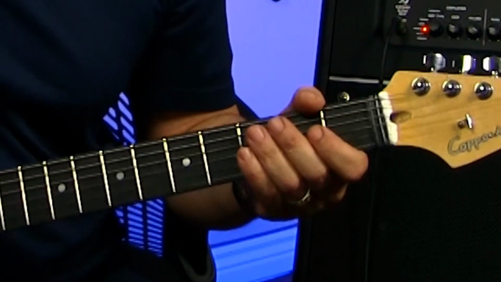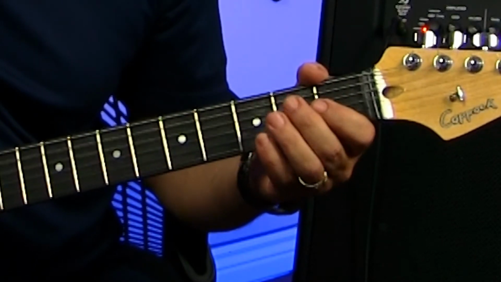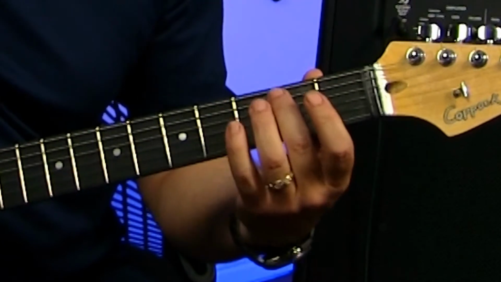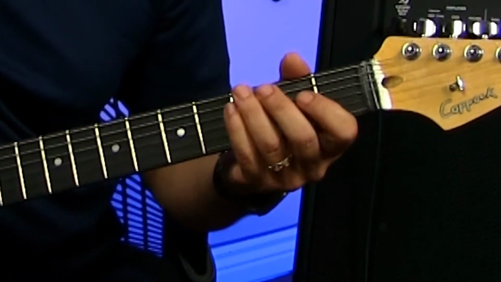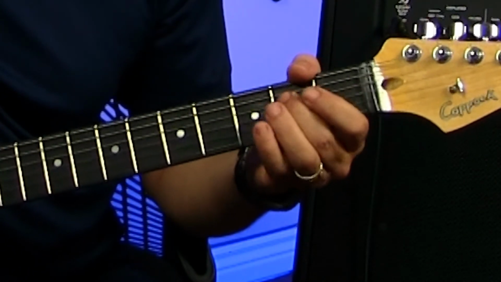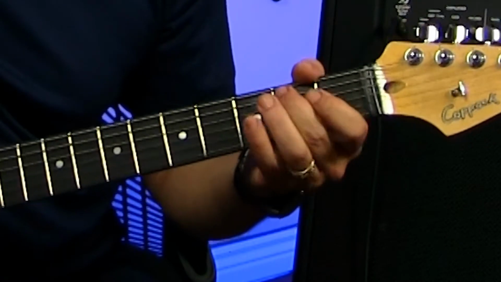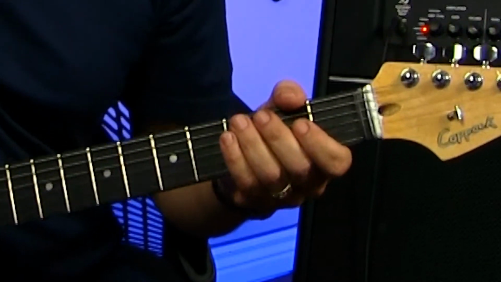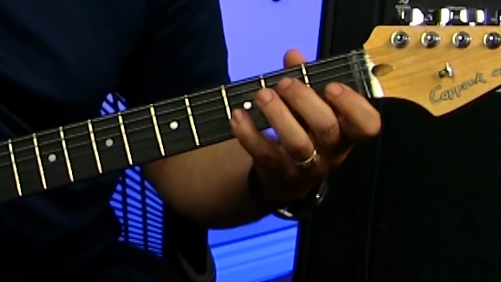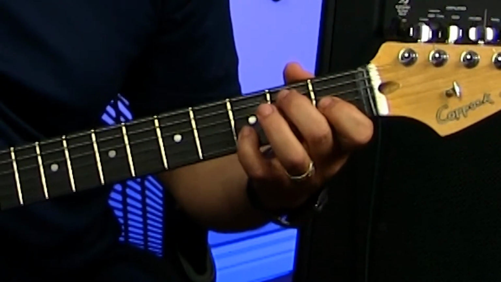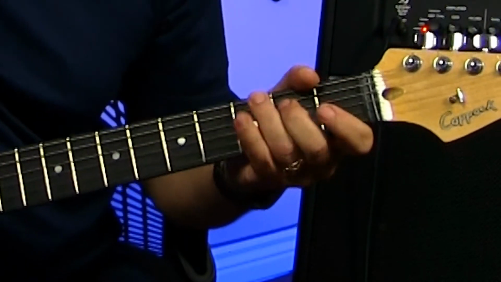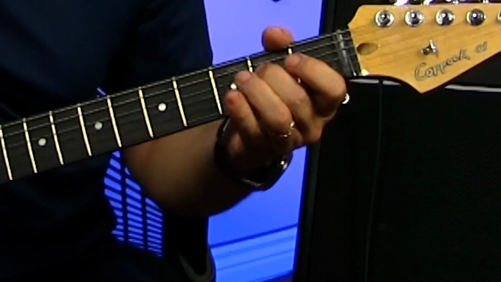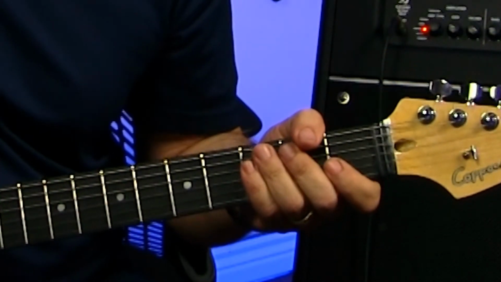And that intro goes like this. So it's using these bottom strings in the minor pentatonic scale. And then he builds an E7 chord right there. Okay?